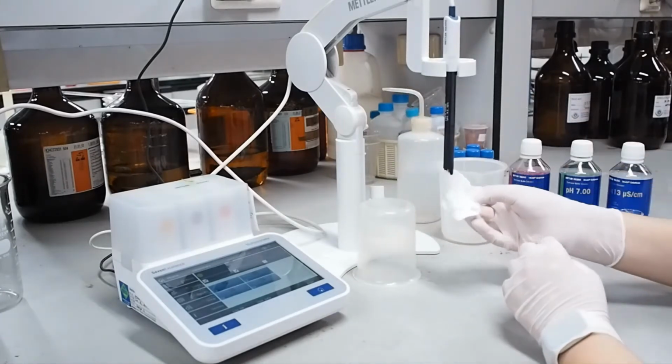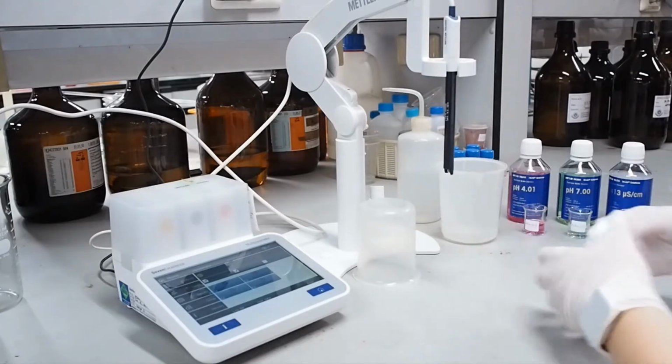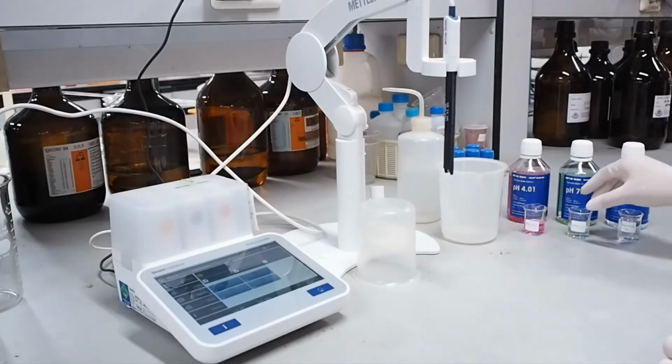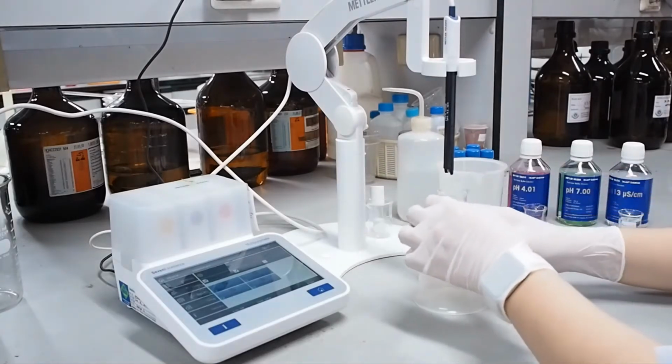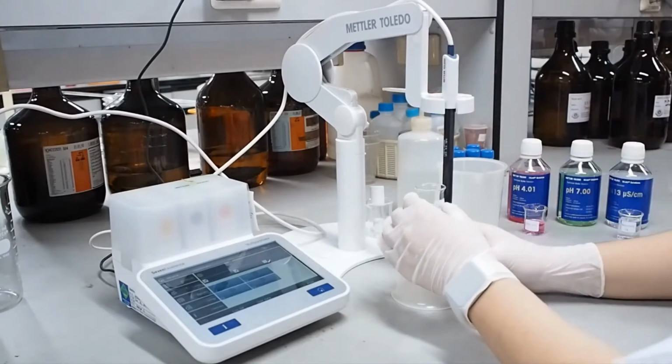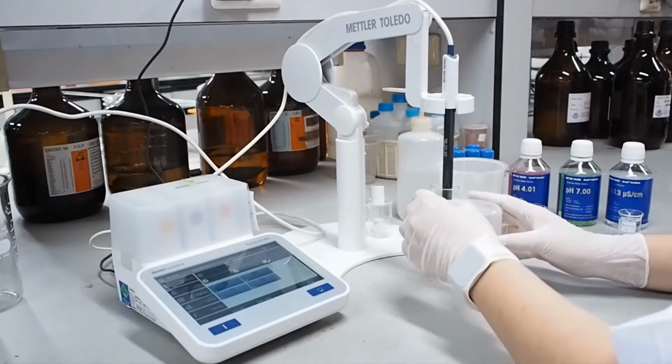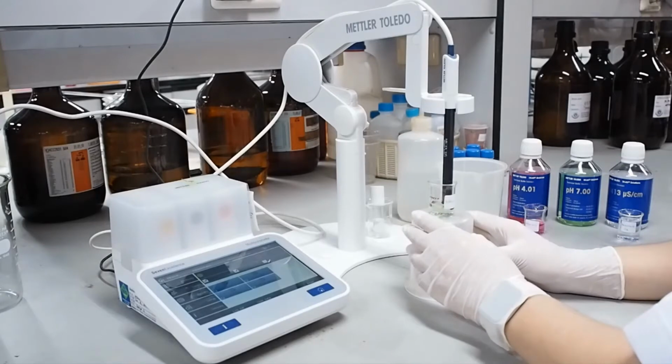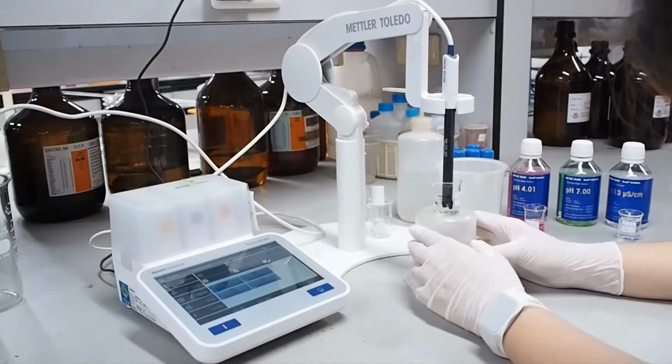Here is the electrode of the pH meter. We will adjust the electrode using buffer pH 7.